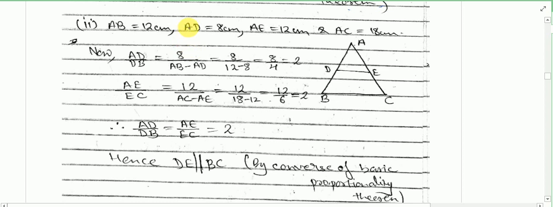See second, in this one AB is given how much? AB is given 12, AD is given 8. So this AD is given 8 and AB is given 12. So you can easily find DB. 12 minus 8, this will be 4. This will be 4 and this is 8. And then AE is given to be 12 and AC is given 18. So total AC is 18 and AE is 12. So you can easily find EC, 18 minus 12, that is 6.